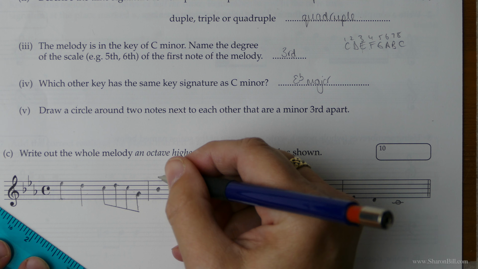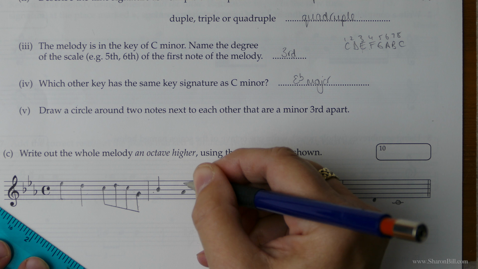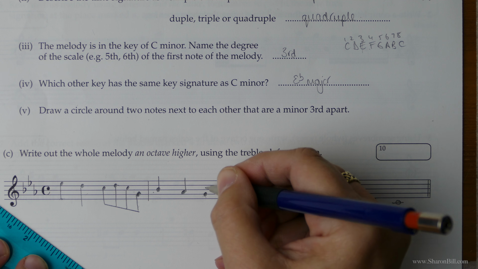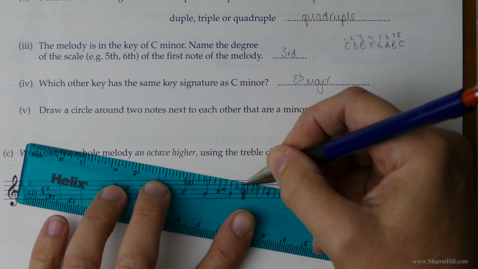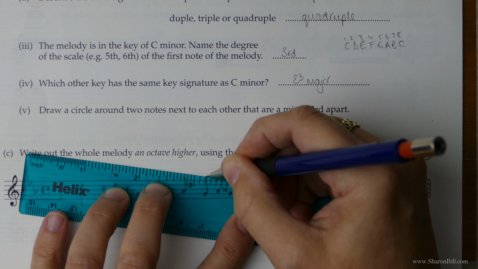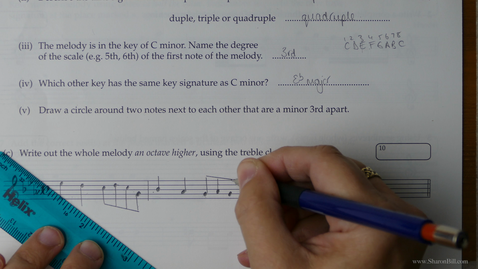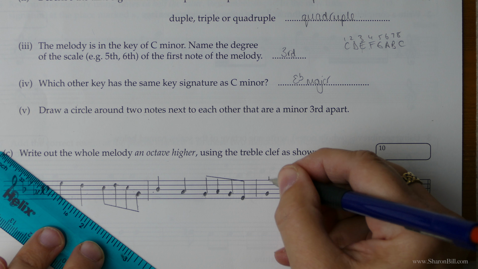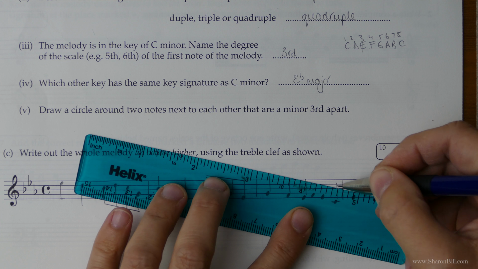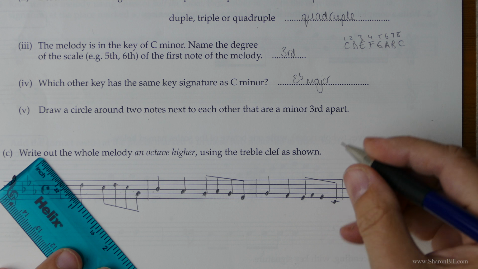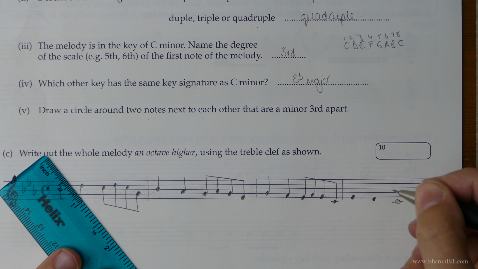This stem can go up or down, so I'll go up, and then this is up, so then these are all up. Still all the stems can go up now. They need to be beamed.